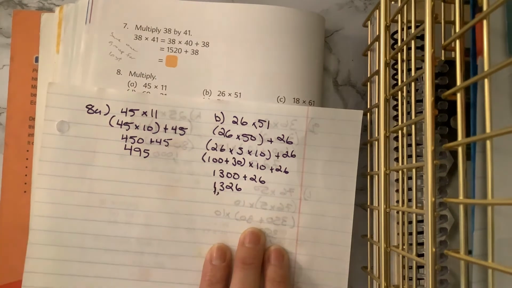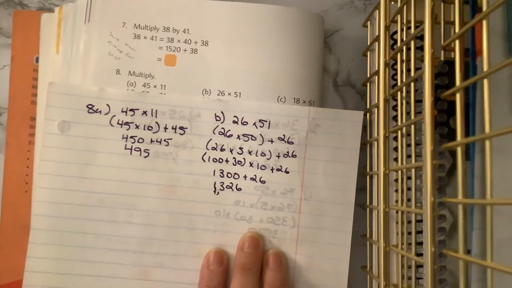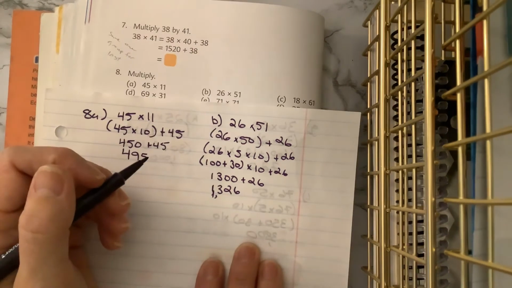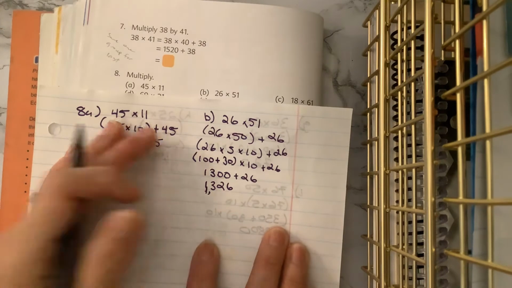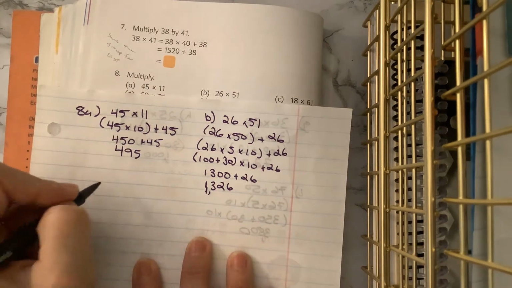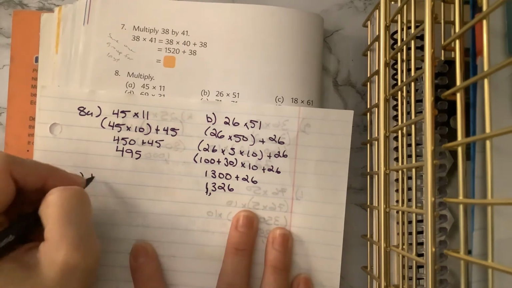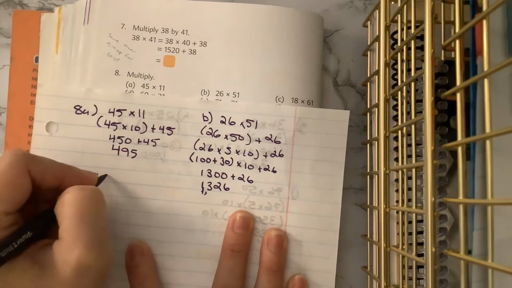I'd like to take a moment to pause and admire how beautiful your brains are right now, that we are working with 3 different mental math strategies in order to get all of these things working mentally. That's incredible. That's amazing. You should feel so proud of yourselves. Let's try one more together, and then I'm going to have you guys pause and try on your own.